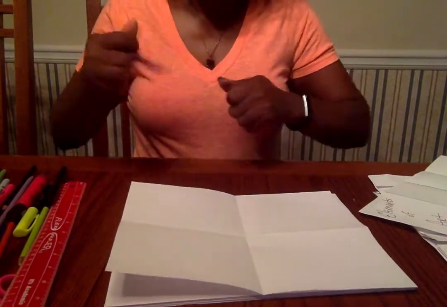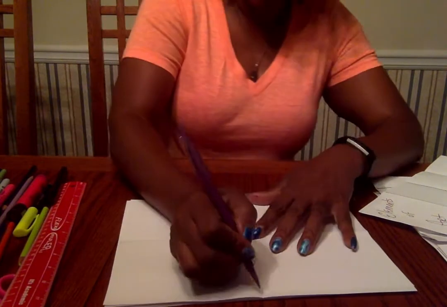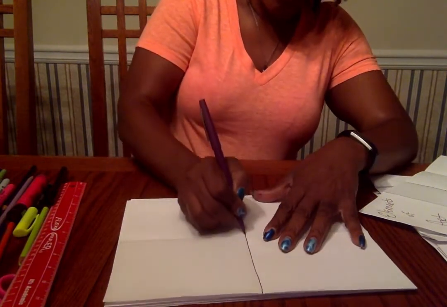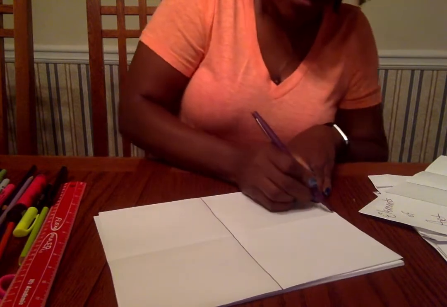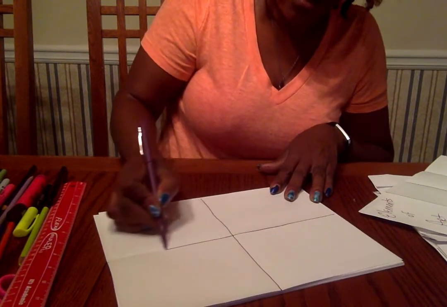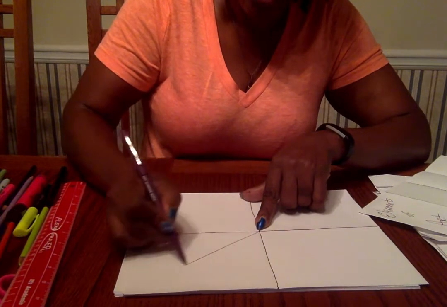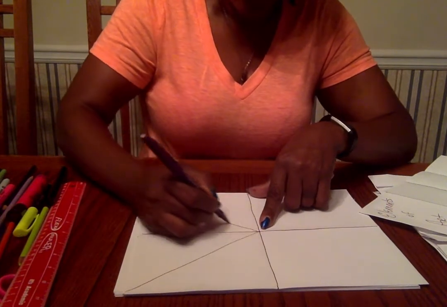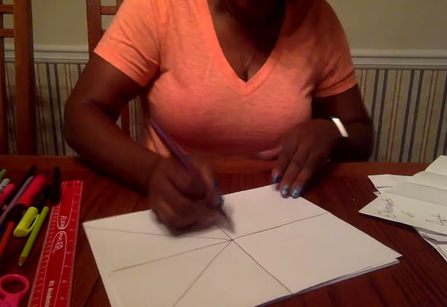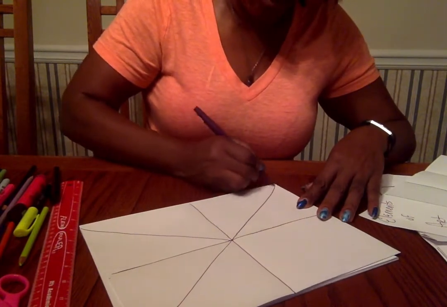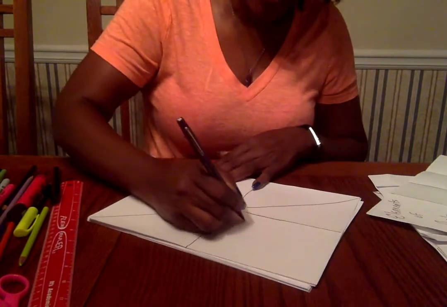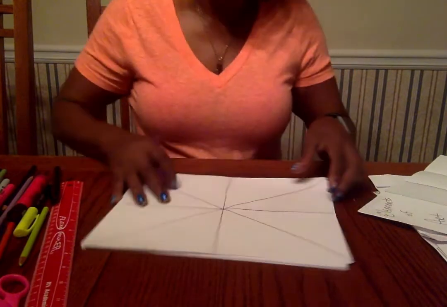And we're going to separate our paper with a vertical line, a horizontal line, and now we're going to go from the center to each corner. That's going to give you 8 sections.